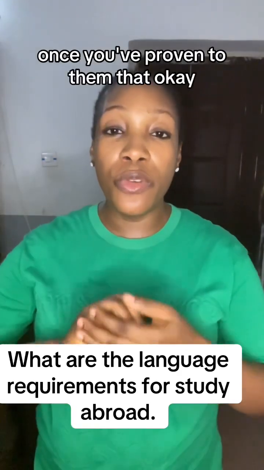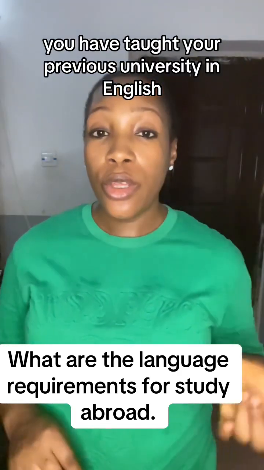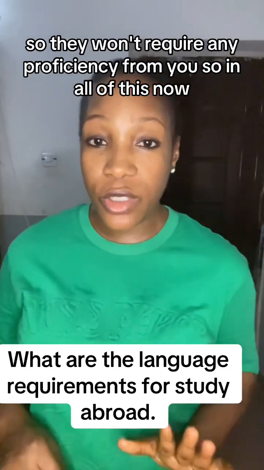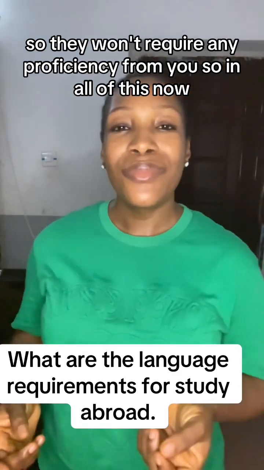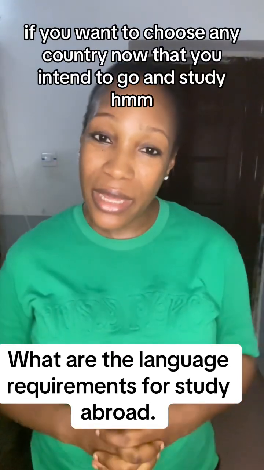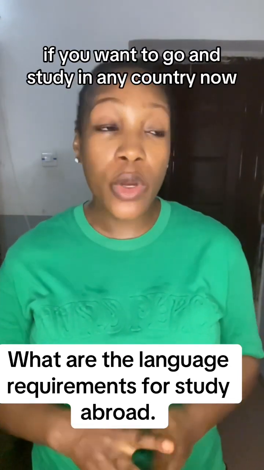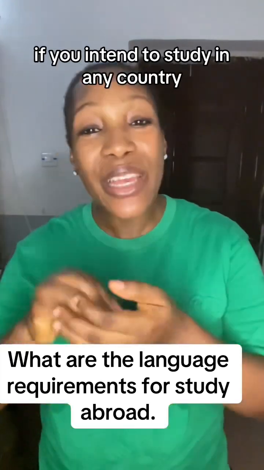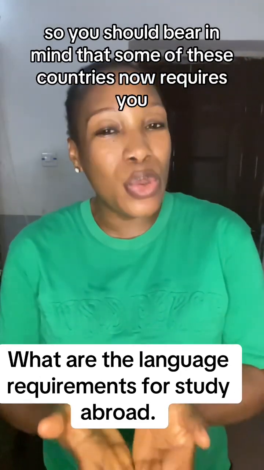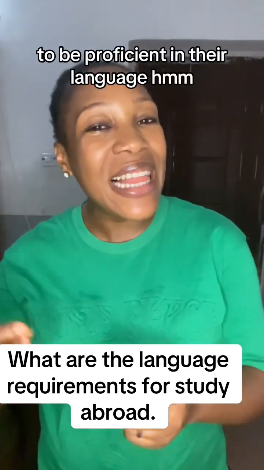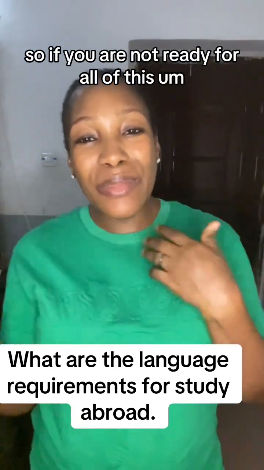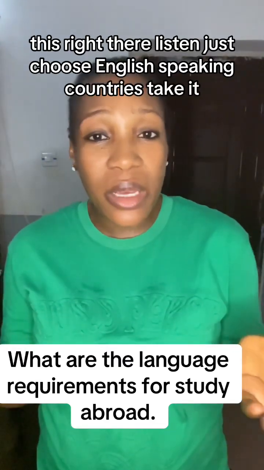Once you've proven to them that you were taught in English in your previous university, they won't require any proficiency from you. So in all of this, what I'm saying is this: if you intend to study in any country, you should bear in mind that some of these countries require you to be proficient in their language. So if you are not ready for all of these tests, just choose English speaking countries. Take it.